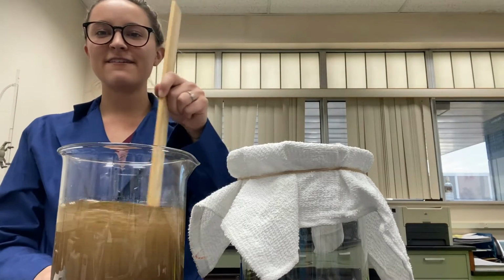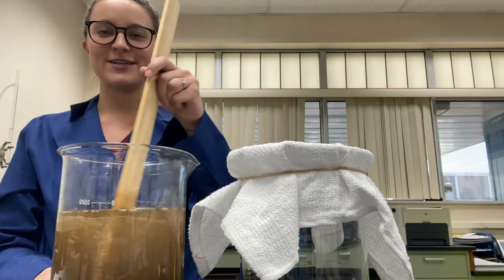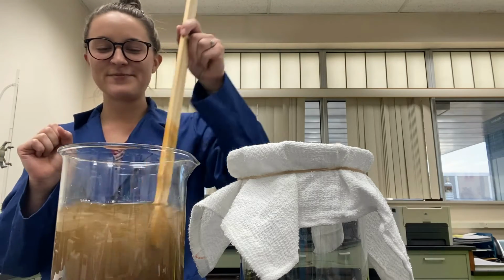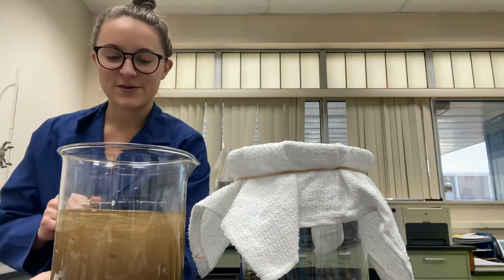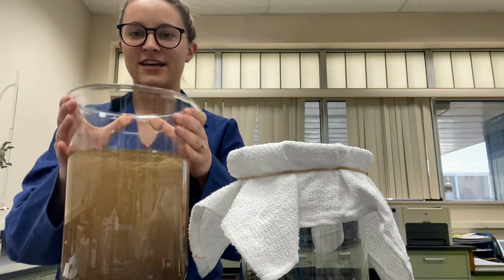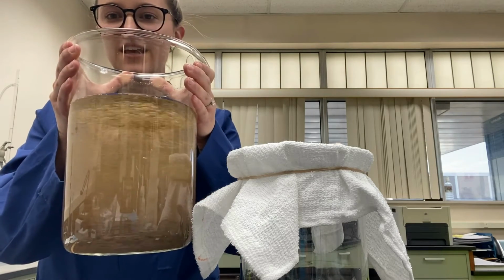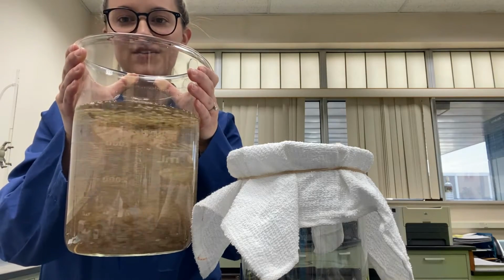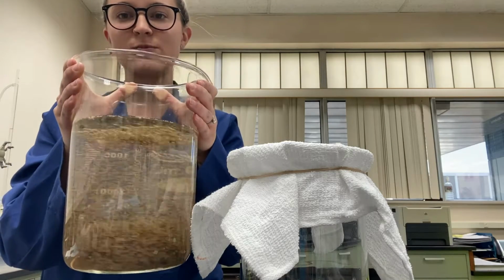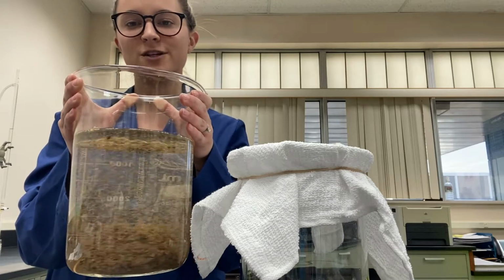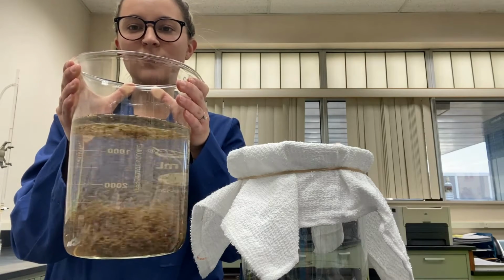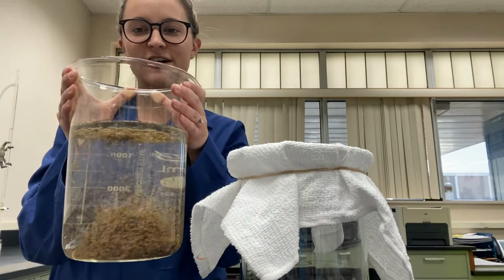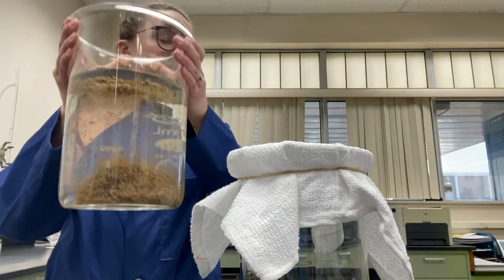Okay, so it's been 5 minutes of stirring. So what I'm going to do now is I'm going to stop stirring or flocculating. And what you guys are going to see, hopefully, is that all the sediment is going to settle out. And again, this is what happens on a small scale in our basins at the water treatment facility. So those particles that were bumping into each other started to stick together and got heavier and heavier, and now they've fallen out of solution.